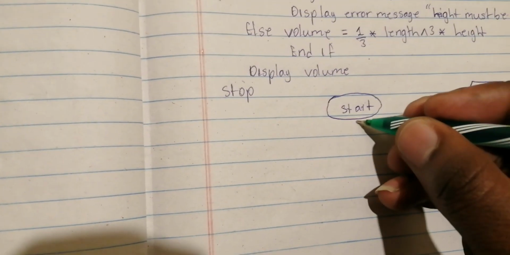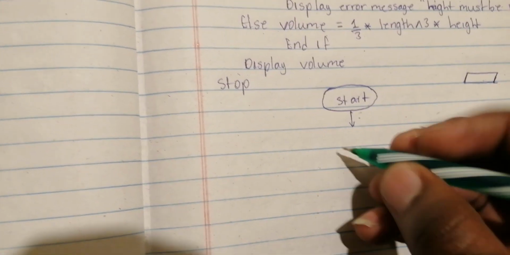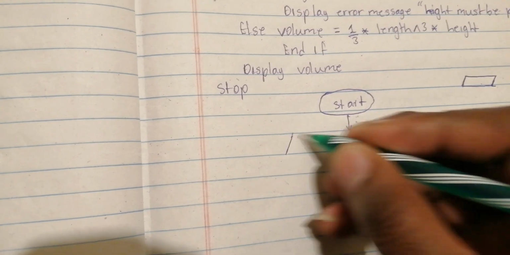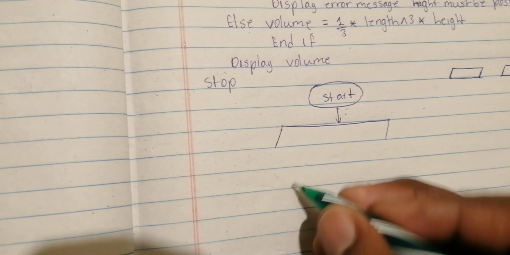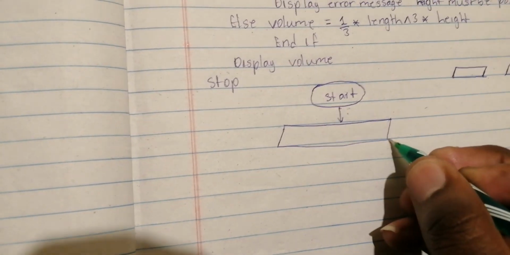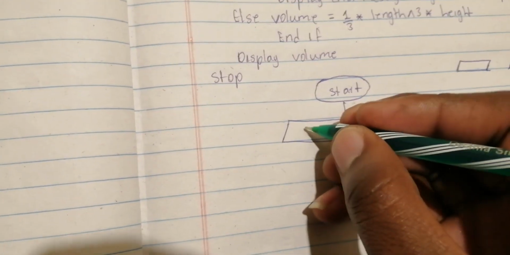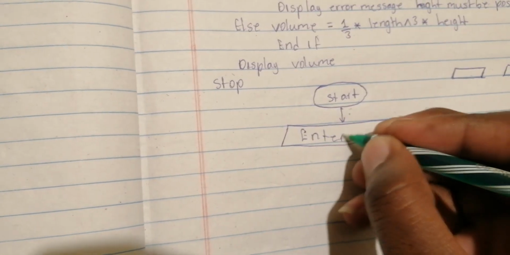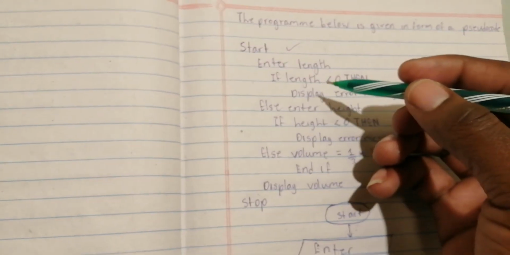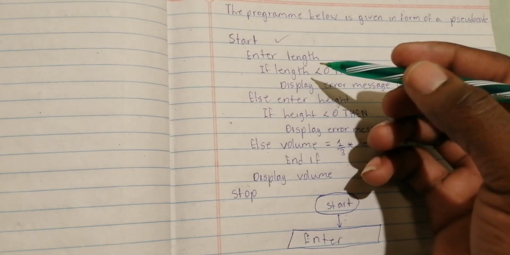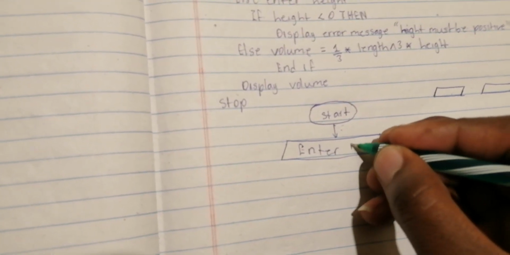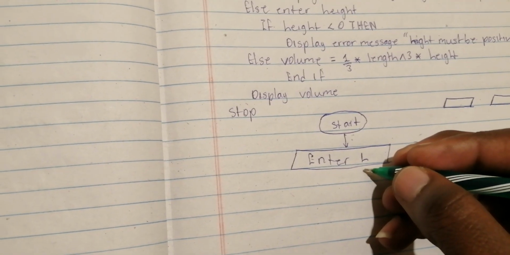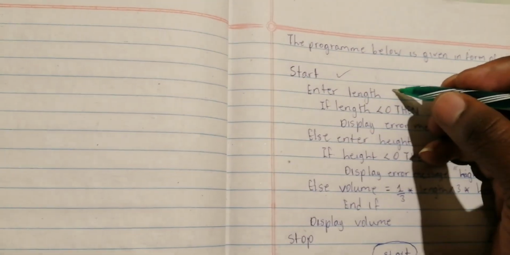So we are going to draw an arrow going down like that, and then you draw a parallelogram like that, and then inside this parallelogram you write enter. If you can see, it says enter length, but I'm not going to write enter length, I'm going to write enter L, like that. So we are done with this step.